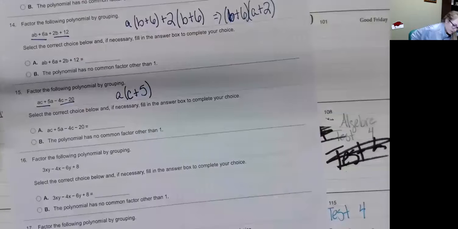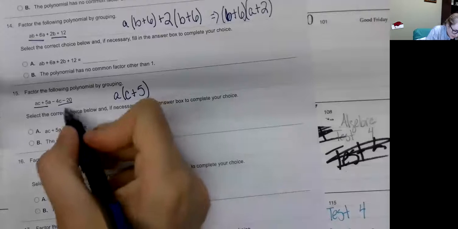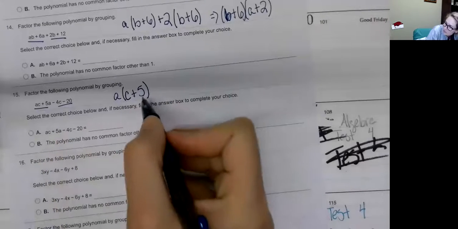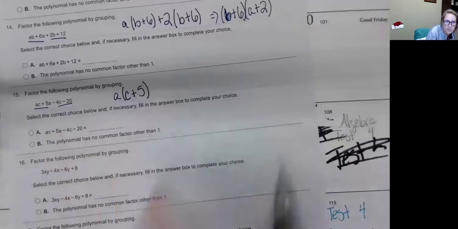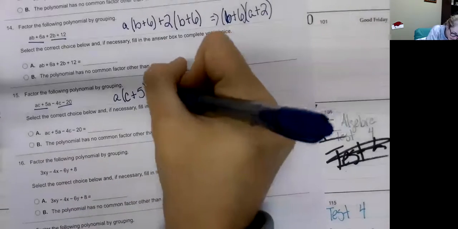Now back here I have a subtract. 4C subtract 20. I need this to end up as C plus 5, because if not, there's no reason for us to factor by grouping. We want them to look the same. So I'm going to factor out -4.